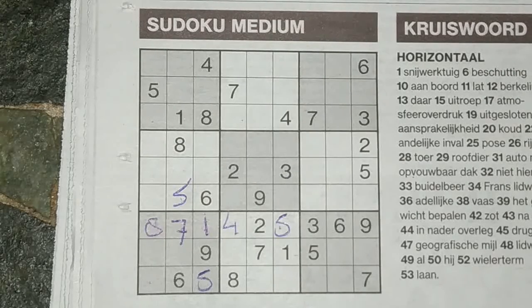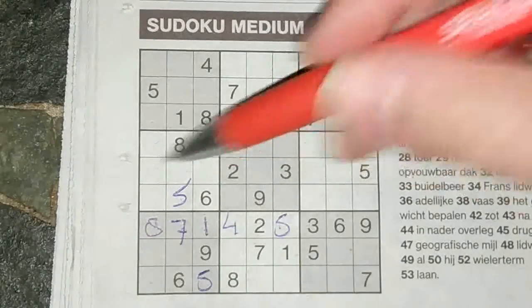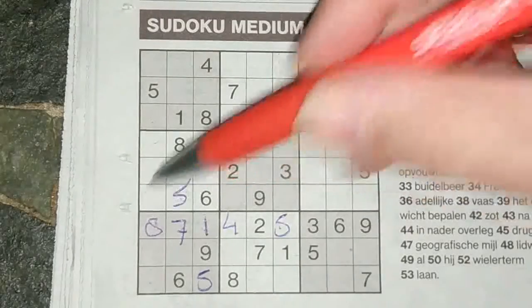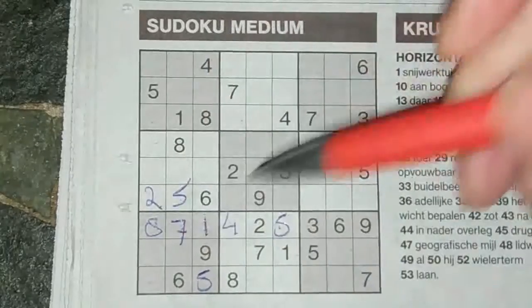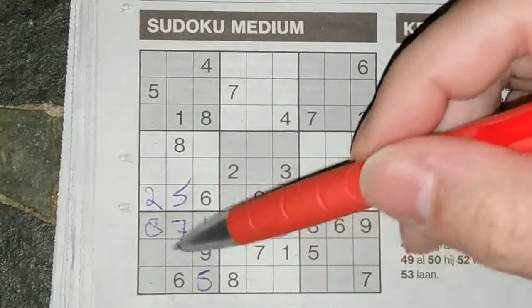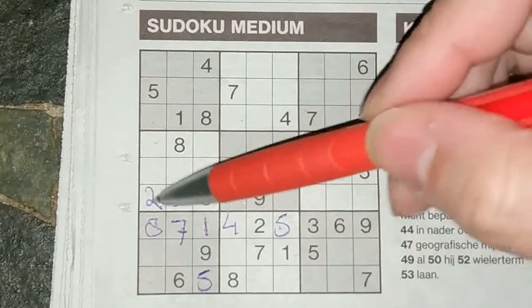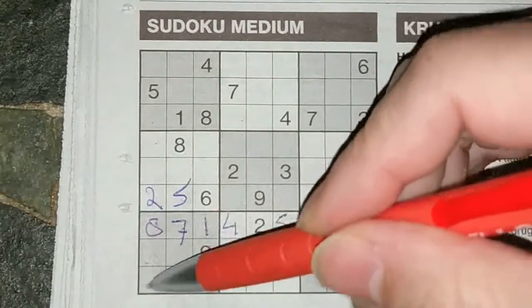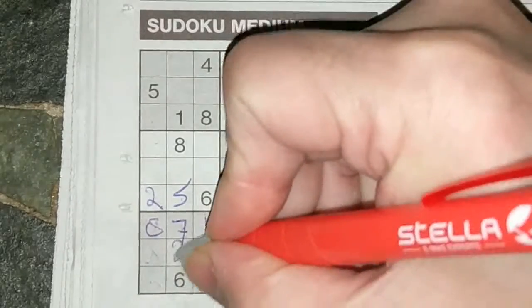Let me see, a 2 in this row, a 2 in the middle row. So in the row below, the only place for the 2 is here. In this big square, 3 missing numbers. One of the missing number is a 2. We have a 2 there, so no 2 in these 2 boxes. 1 box remains for the 2, should be this one.